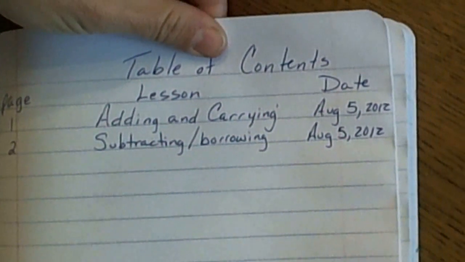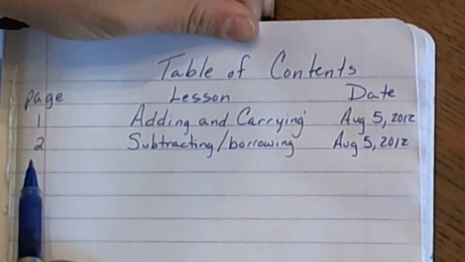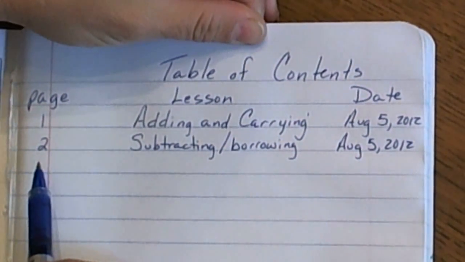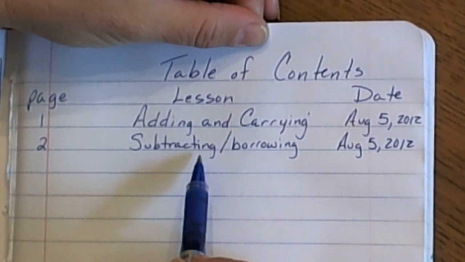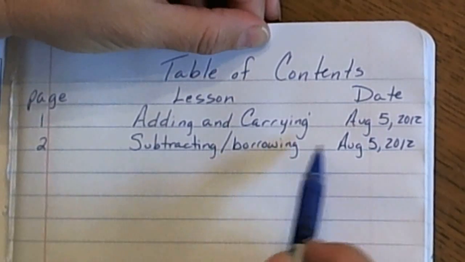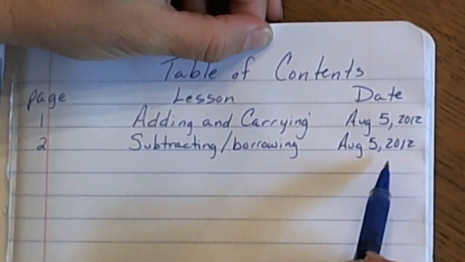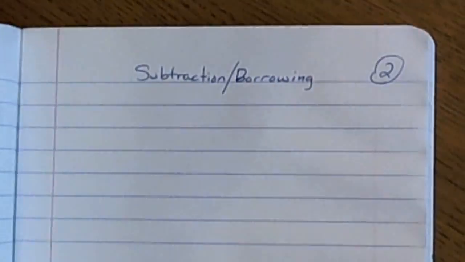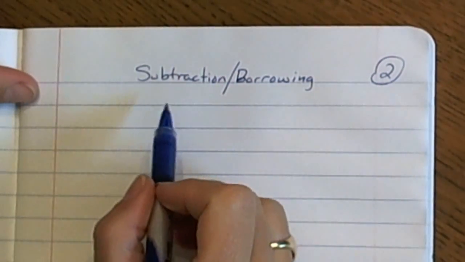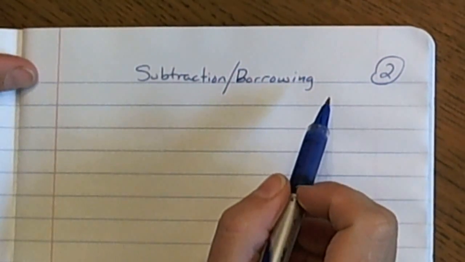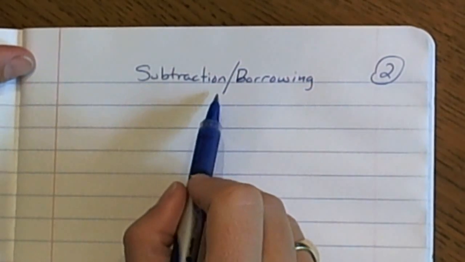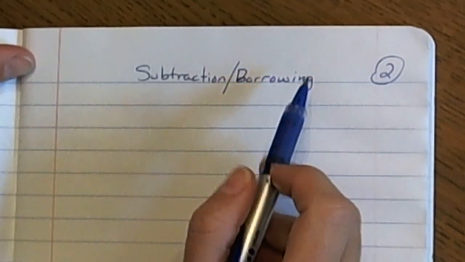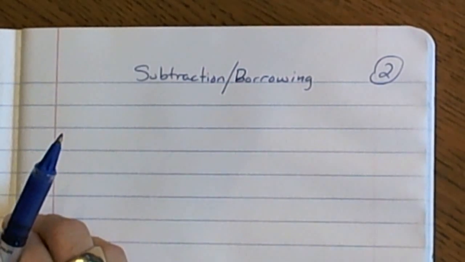So let's start by logging it in your table of contents. Mine is on page 2. That may be different for you. We are doing the lesson subtracting first and borrowing, and my date is August 5th, 2012. So let's go to the page that you're on in your notebook. That may be different than mine. Mine's on page 2, and the lesson is subtraction and borrowing. So I'll give you just a minute to get that done.